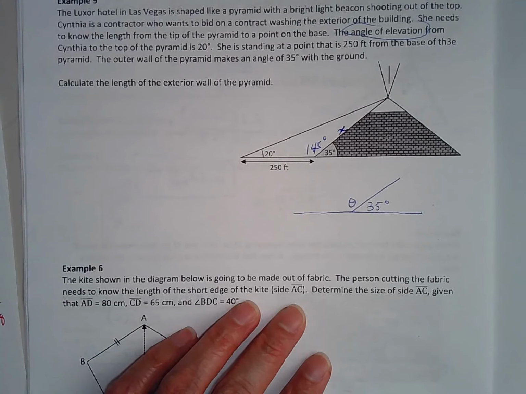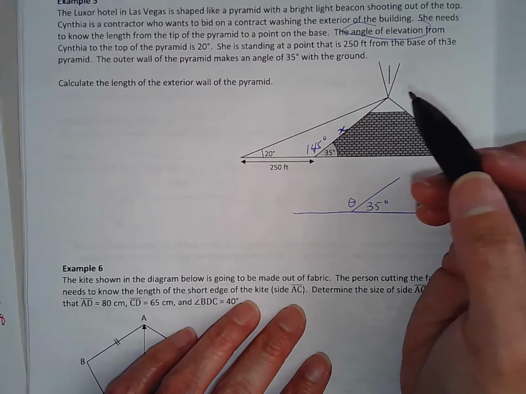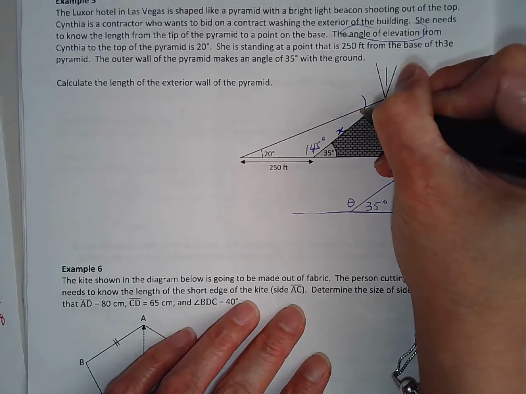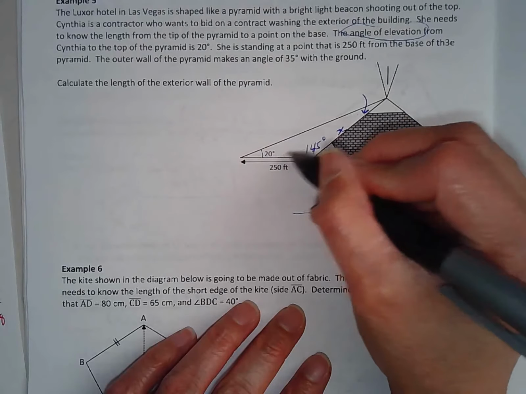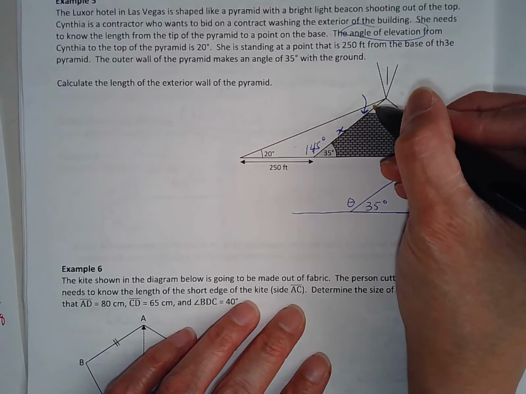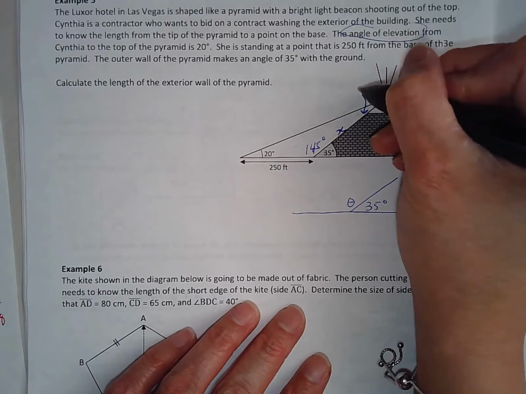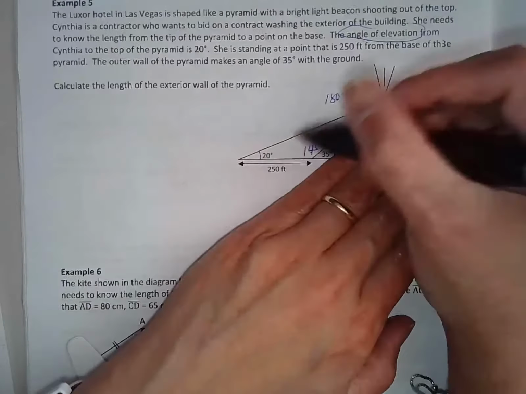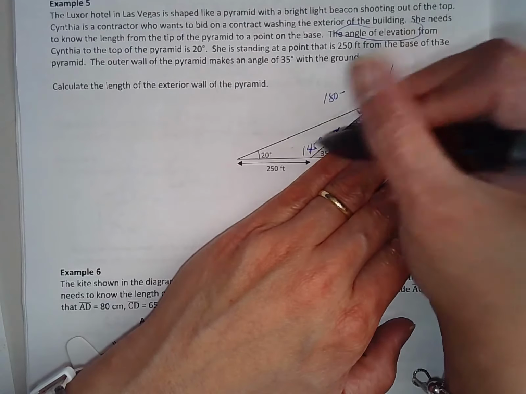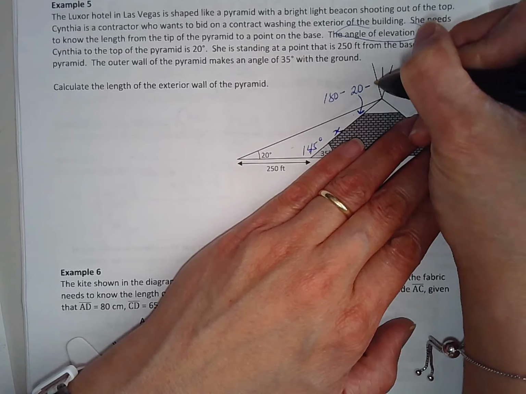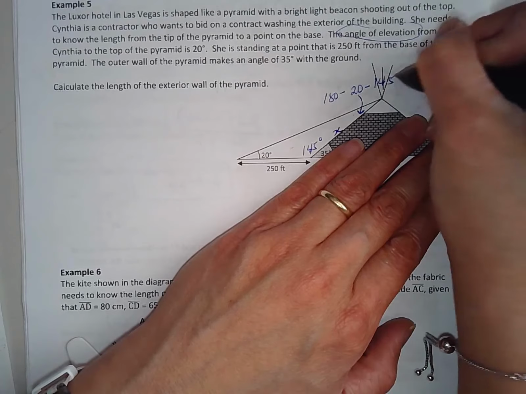Okay, so any ideas? You need that other angle to have a complete pair. Yeah, we need this top angle to complete the ratio of side and angle. So what would it be? 180 minus, now we're looking at the triangle as a whole, minus 20 minus 145.